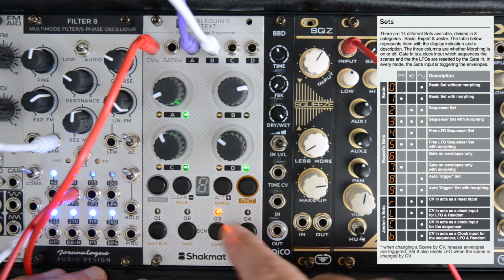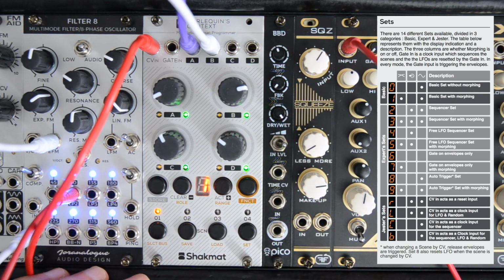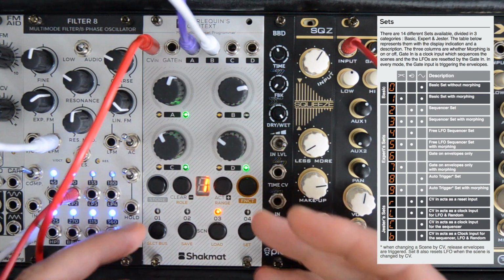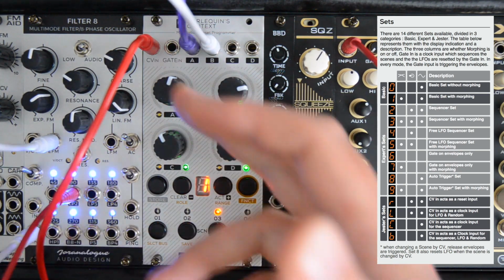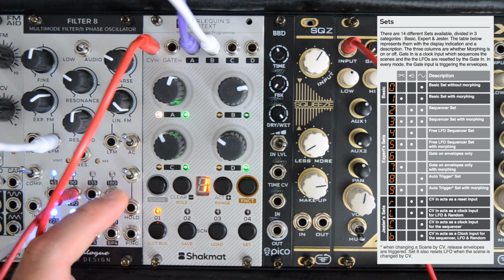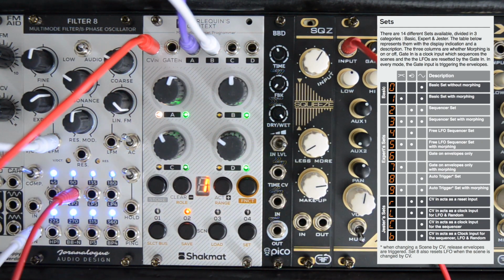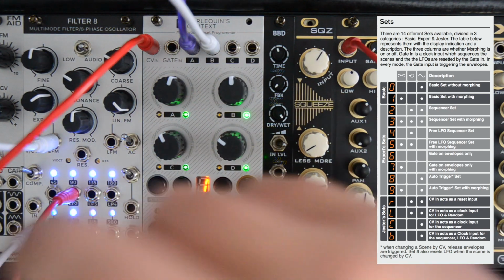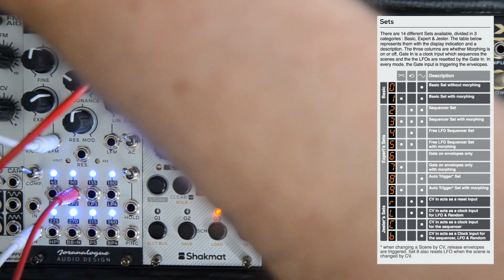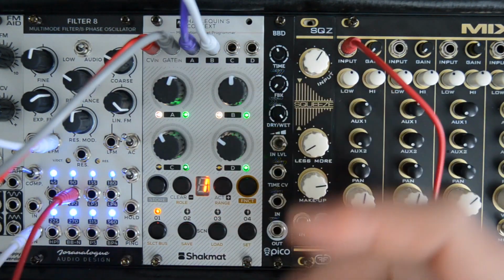Again, we can set the range with the range function here, and all the functionality we had before when sequencing with a clock signal into the gate input just remains the same, but by using the CV input to clock through a sequence, we can then use the gate input for triggering gates we set up.